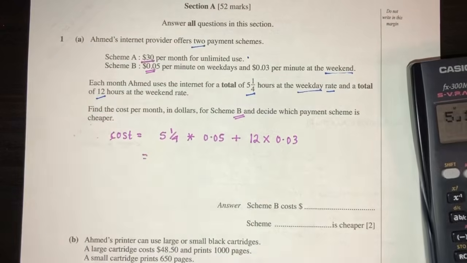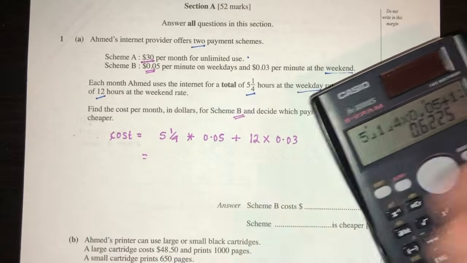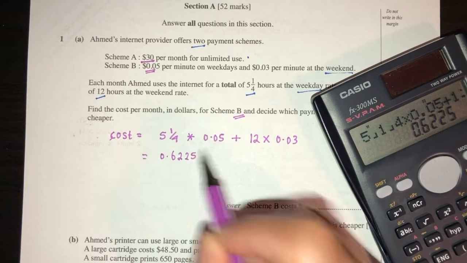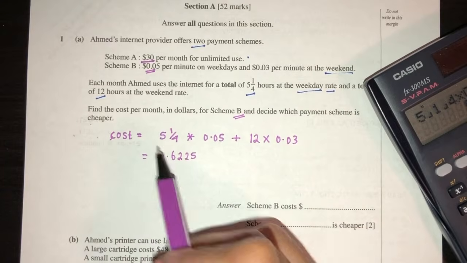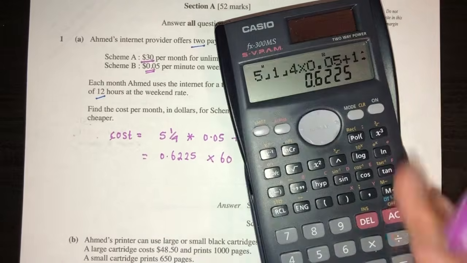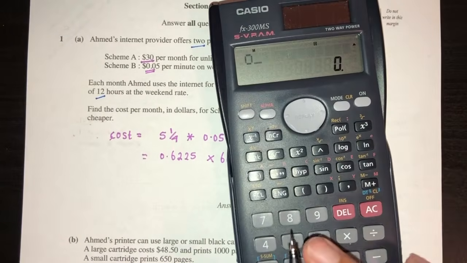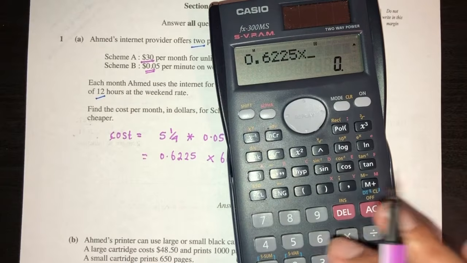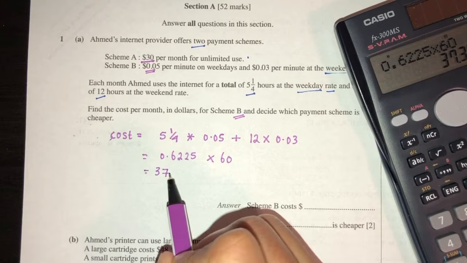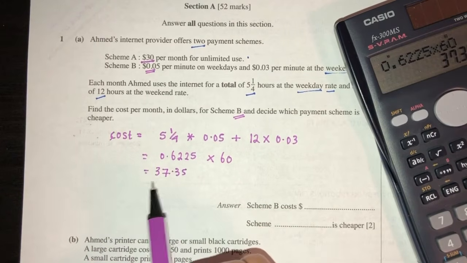That will be, let me check, this is in hours, so 0.6225. Now, how do you convert hours to minutes? You have to multiply by 60. So 0.6225 times 60 will be 37.35. Okay, so that will be the cost for scheme B.